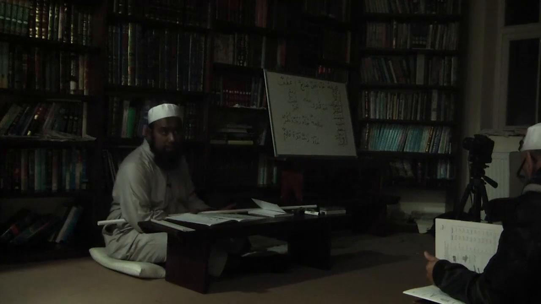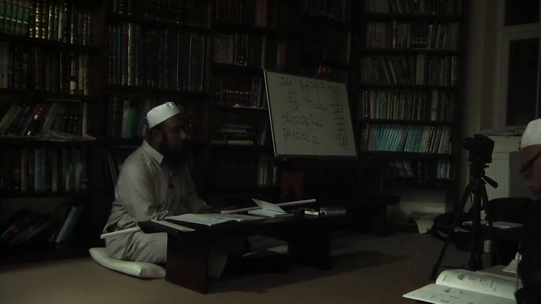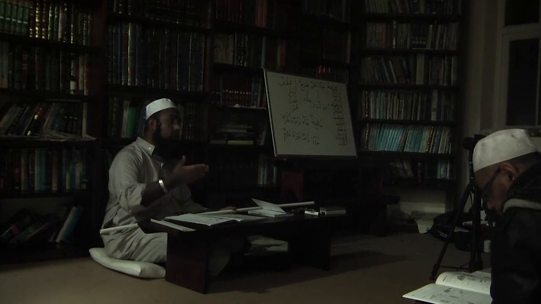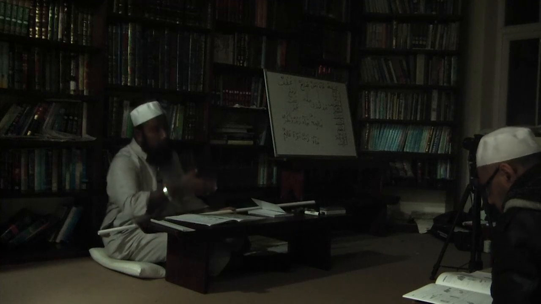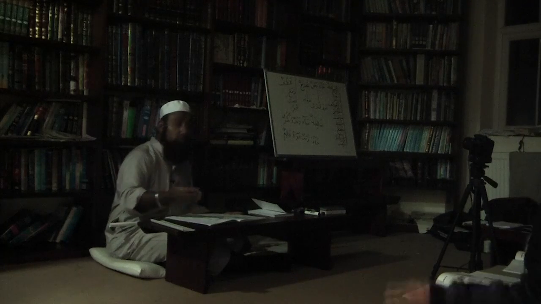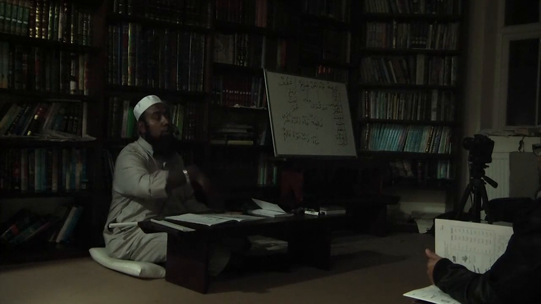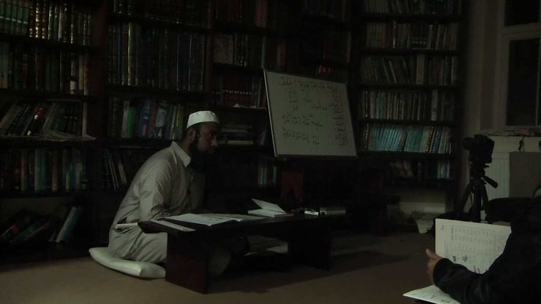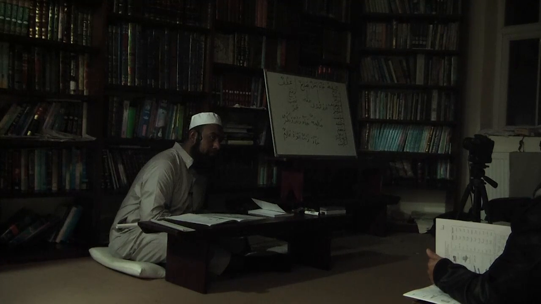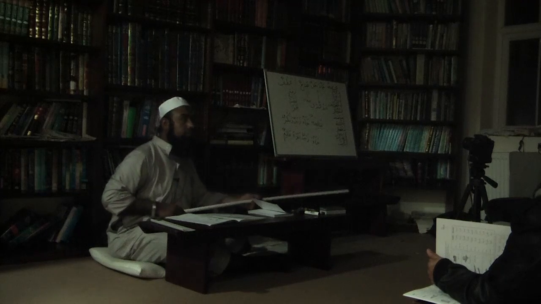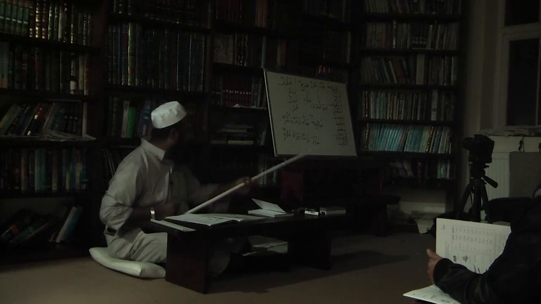Everything else stays the same in terms of the last letter. But there are other changes, where if you want to make it from singular to dual, from dual to more than two, then yes, there are changes to the actual whole word. So in that example, Zaydun wa Bakrun, we're talking about the dhammatain. Yeah, we're talking about dhammatain.